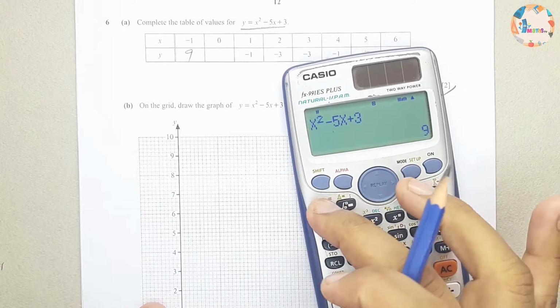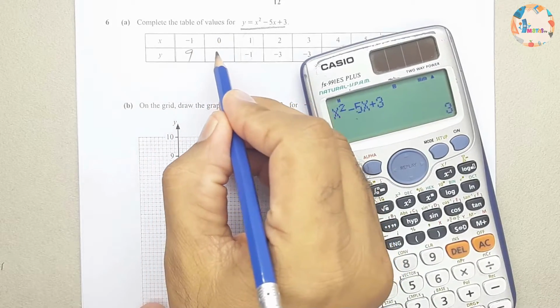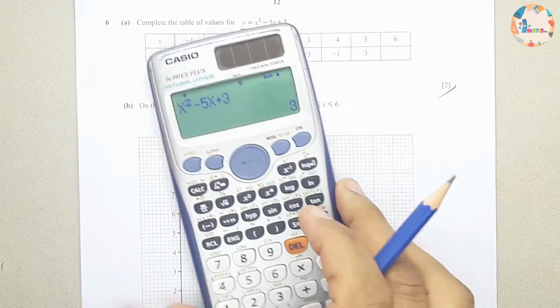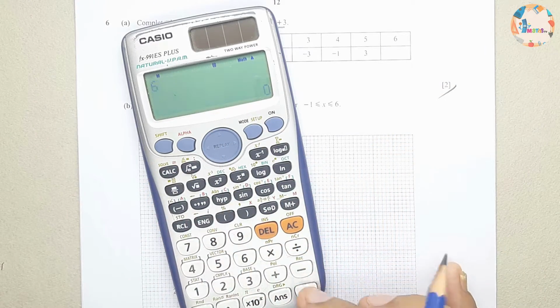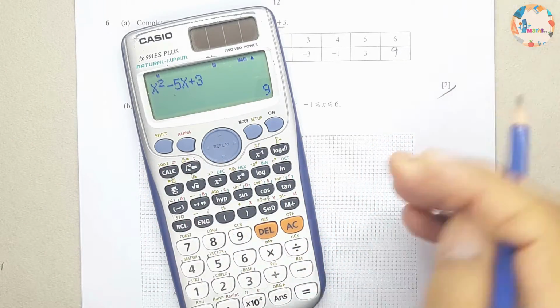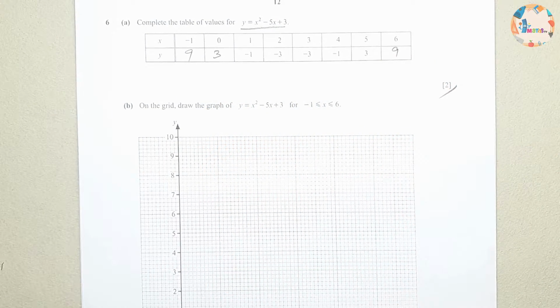Then calculate for 0. This will be equal to 3. So this is 3. Then we can calculate the last value. Calculate for 6. And this is 9. So we can use 9. So this is done, only 3 values we have to calculate, and you will get 2 marks.